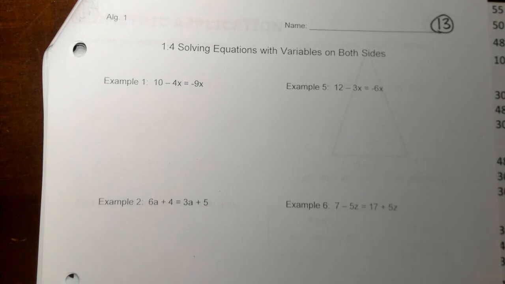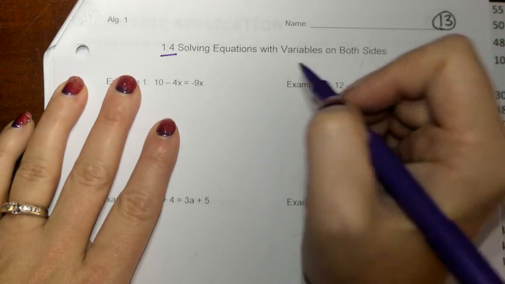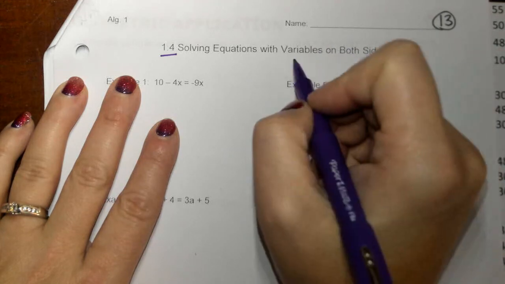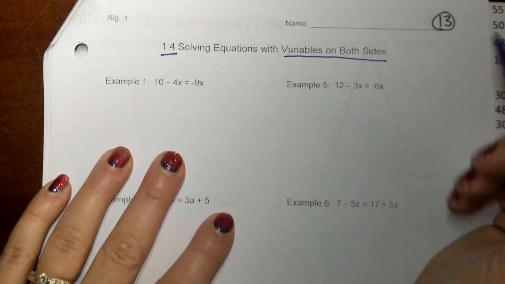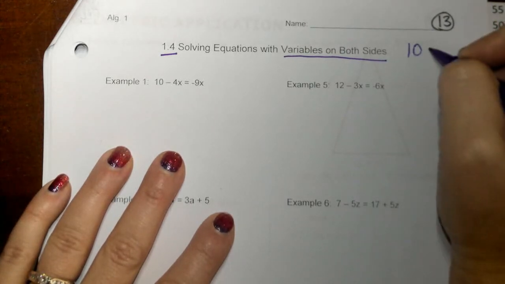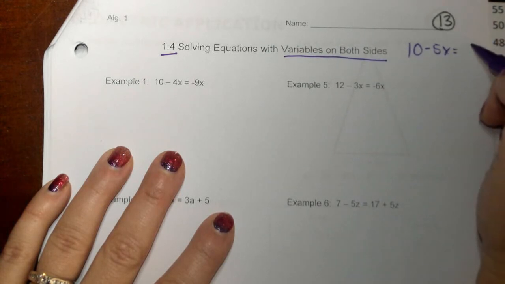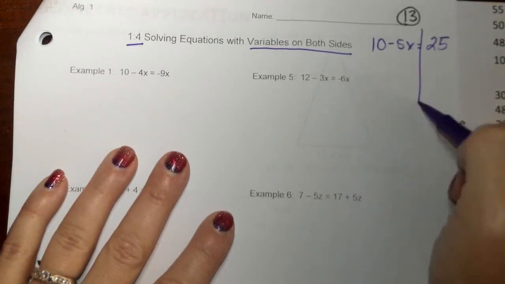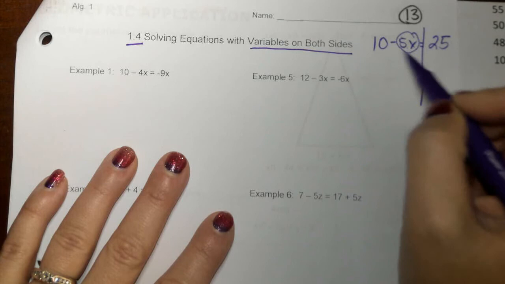Today we are going to be looking at lesson 1.4 in your notes, and we're going to keep solving equations. This time we're going to go to the last step, which is solving with variables on both sides. So up until now, we've just had like 10 minus 5x equals 25, right? And we've only had variables on one side of the equal sign. We haven't had variables on both sides. There's only been letters on one side.